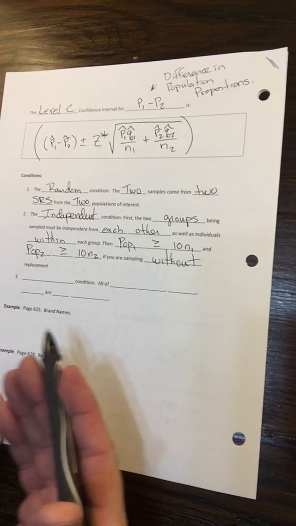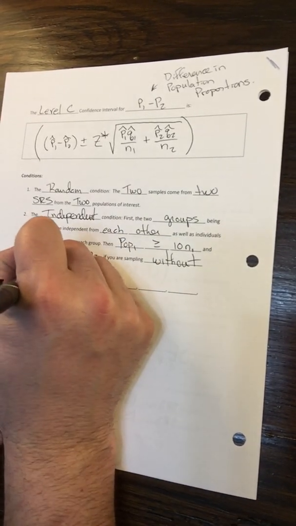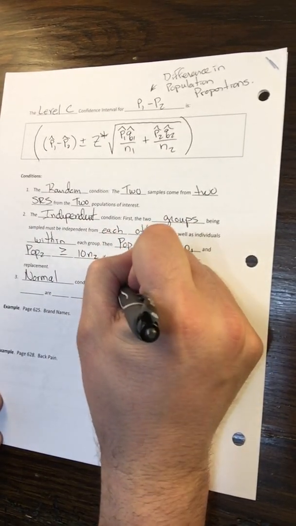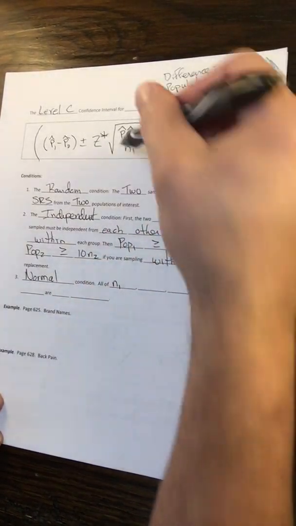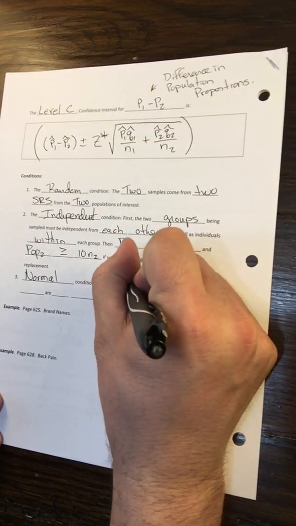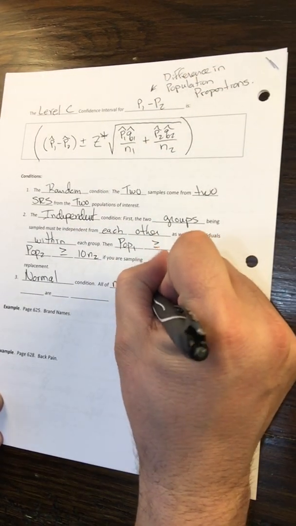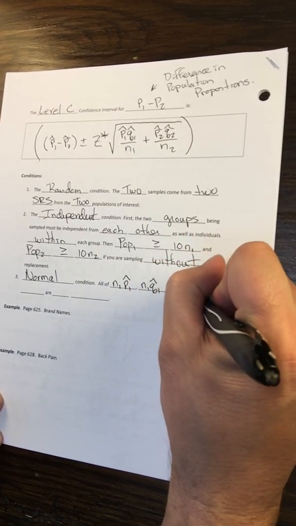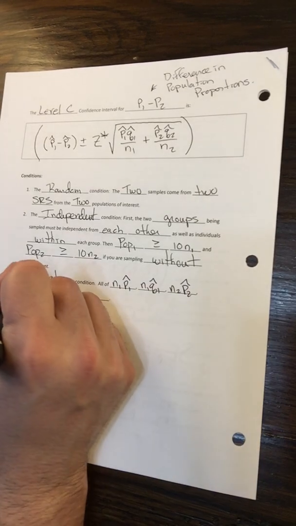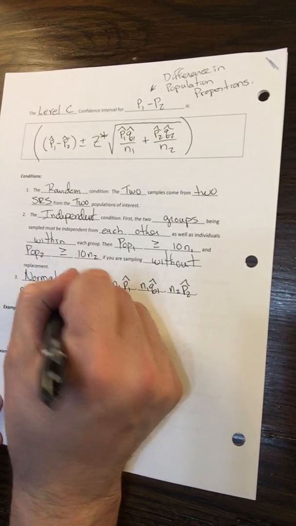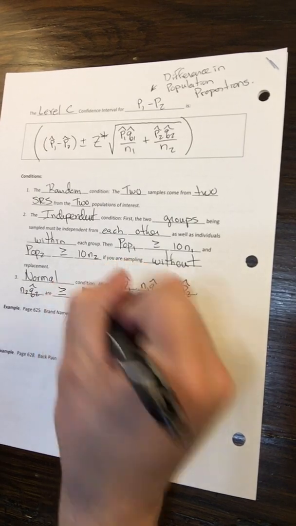And then number 3, you know what the third condition is? The normal condition. The normal condition says all of N1, now look what I'm going to do here because I put these in here. I'm going to say N1 times P1 hat, N1 times Q1 hat, N2 times P2 hat, and N2 times Q2 hat all have to be greater than or equal to 10.